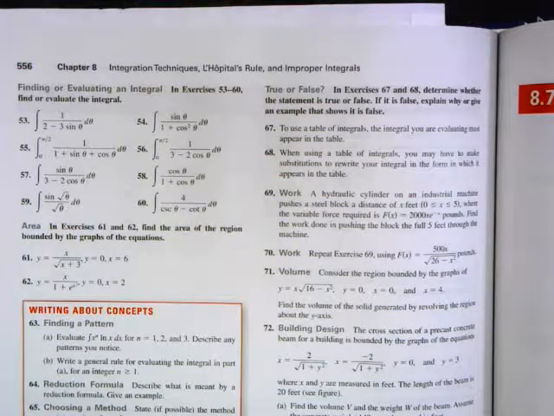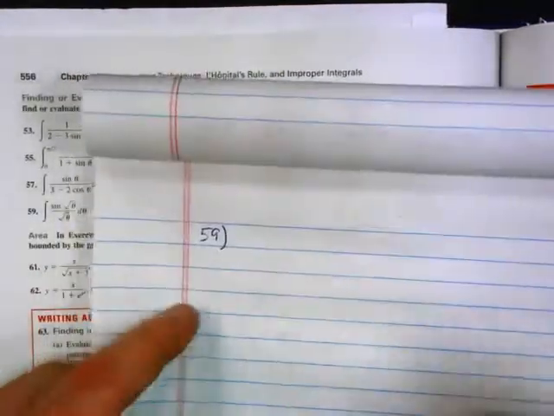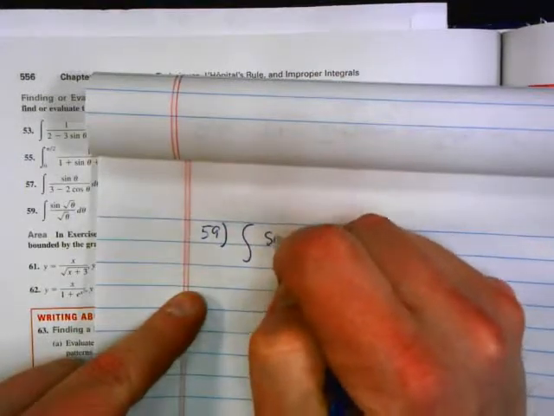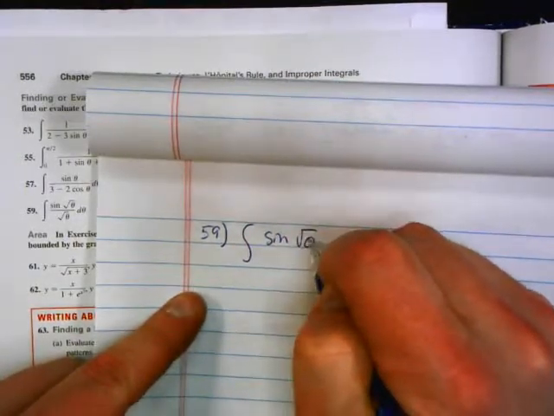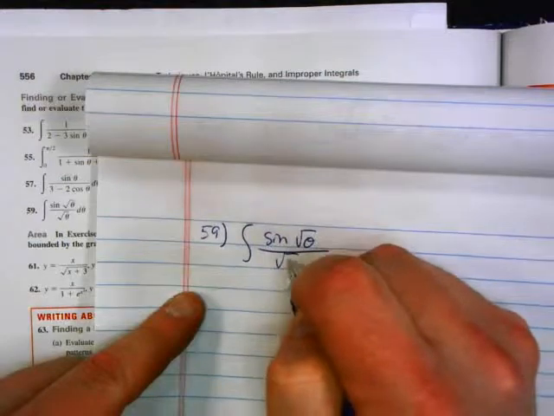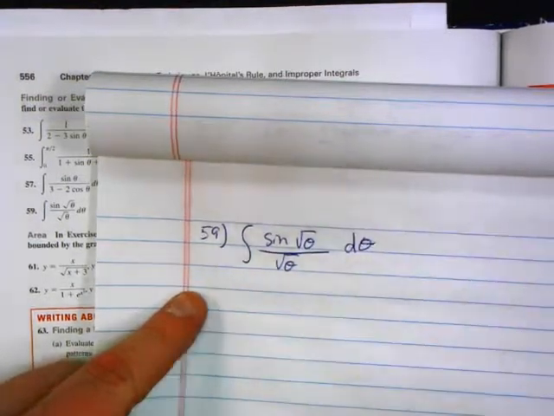Which one do you like? 59. Why do you like 59? 59 and 54 were the two good ones. Those are the ones you were going to pick if you had a choice. 59 has the integral of sine of square root of theta divided by square root of theta, d theta.